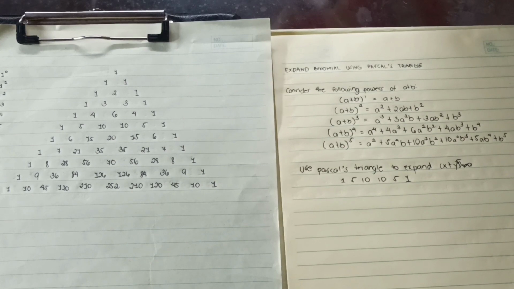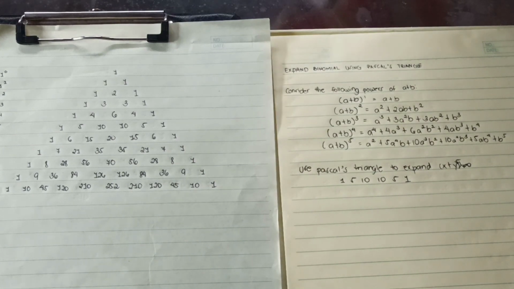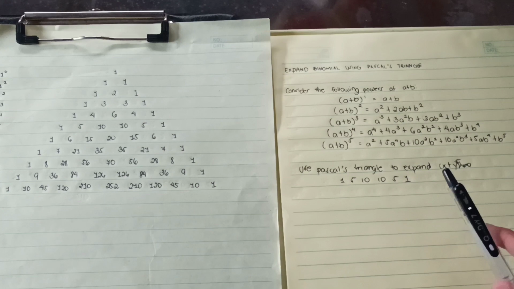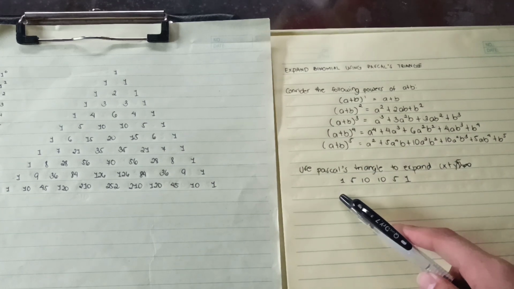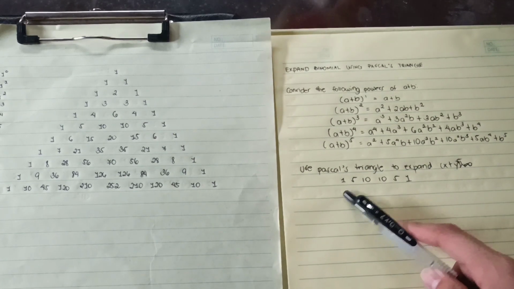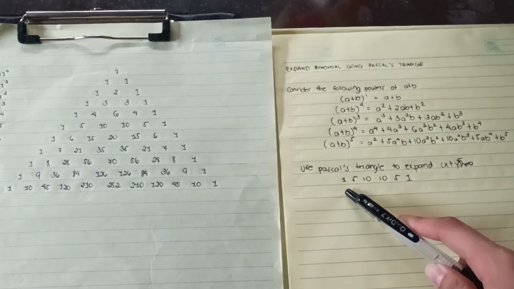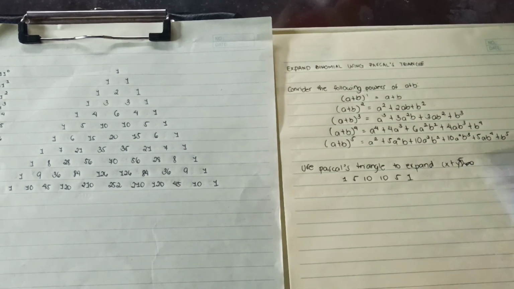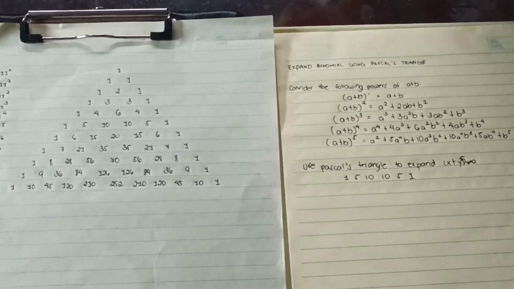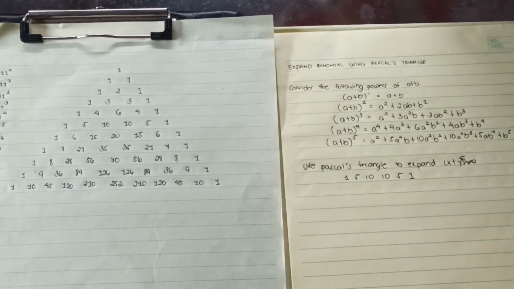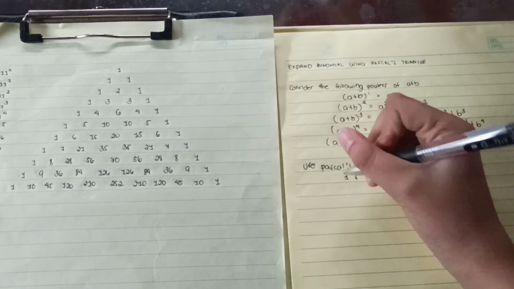To get the first term of the polynomial, we need to copy first the coefficient, which is equal to 1. Then we will multiply it by the first term, x, and y is the second term. So since n is equal to 5, the x right here will start with 5.